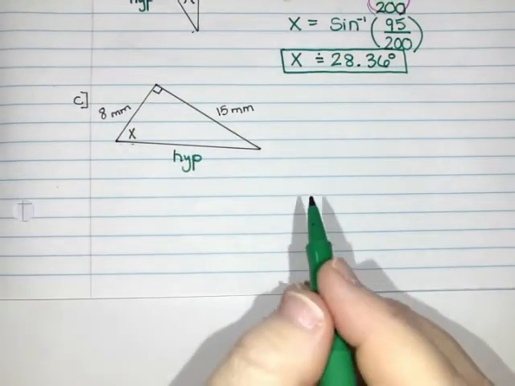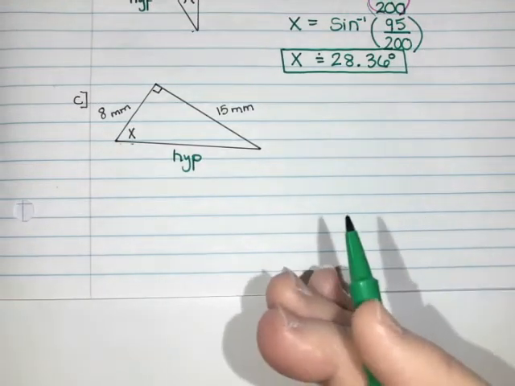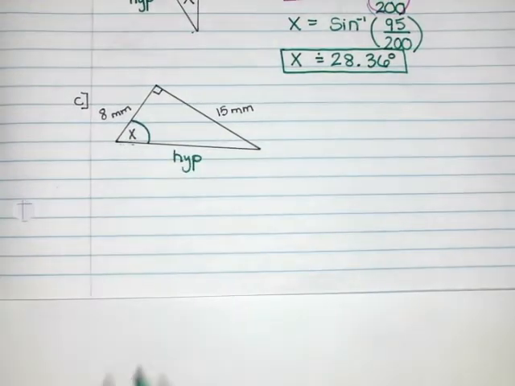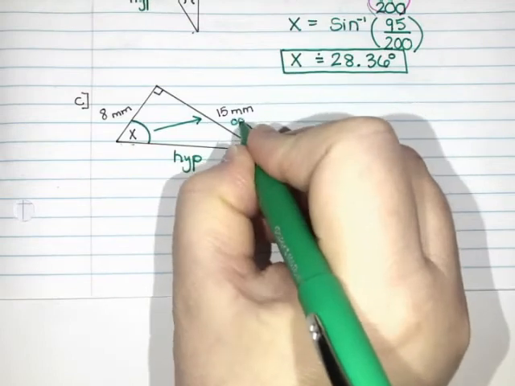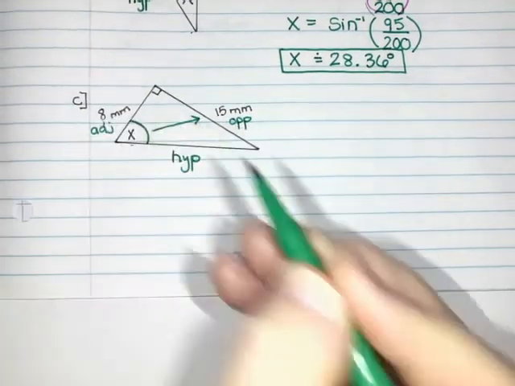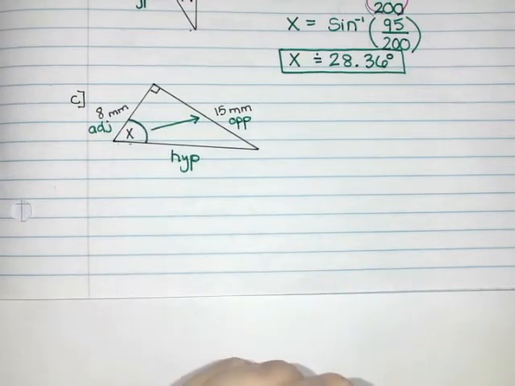And then to do the other 2 sides, you need to find the angle in the question that you're either solving for or that you know, and that would be this angle here. So across from that one is my opposite, and the other side is the adjacent. Adjacent means beside, so it's the one beside the angle.